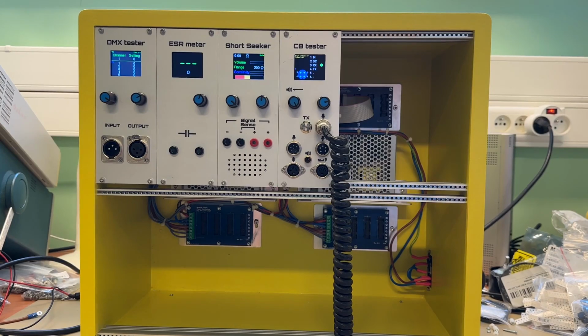This is a test track I designed. It has 2 power supplies, 4 power distribution modules. Basically, I can plug in whatever module I design. It has plus minus 5 volt, plus minus 12, plus minus 15 volt available. So these are the modules I've done up till now. And I want to focus on the CB module.